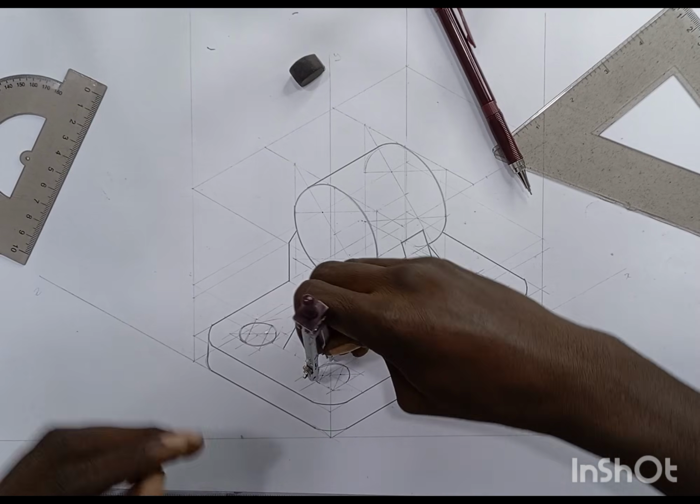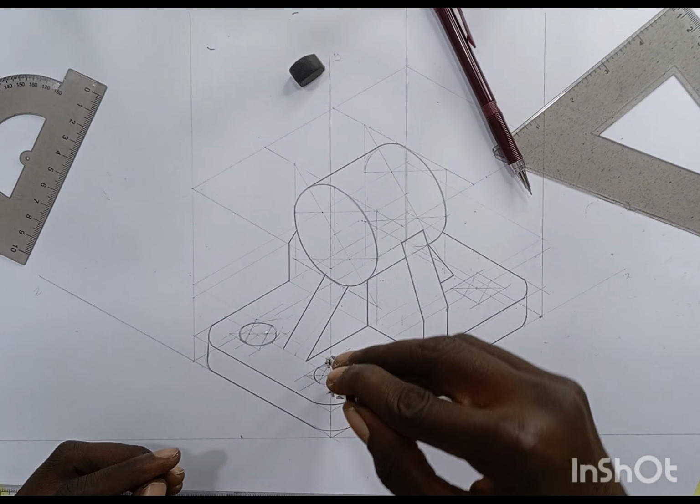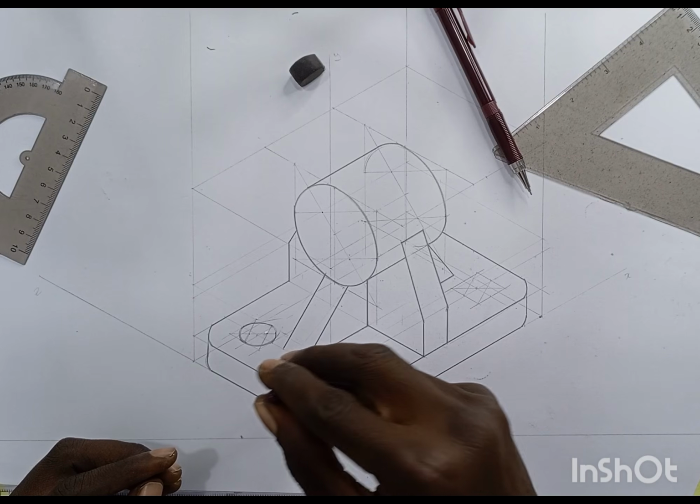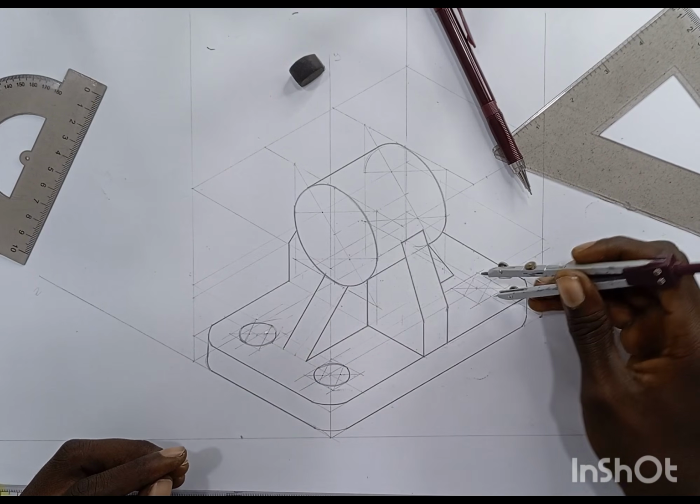Connect this point also. Do the same thing here.